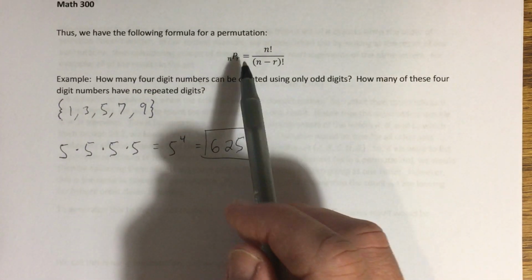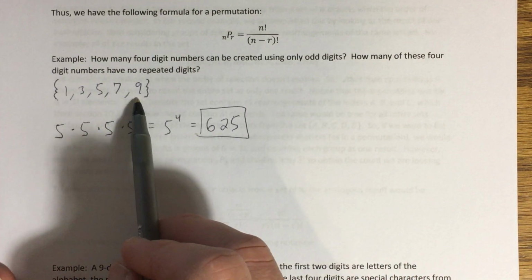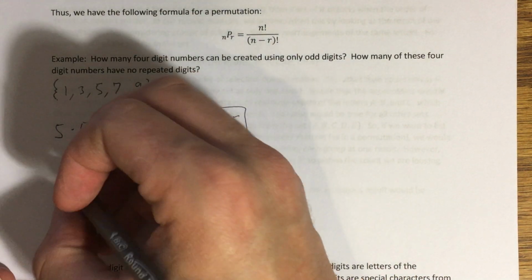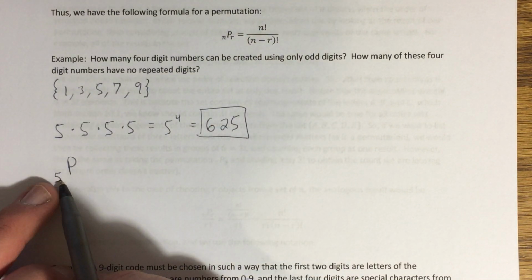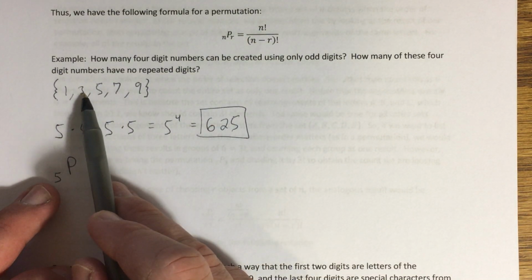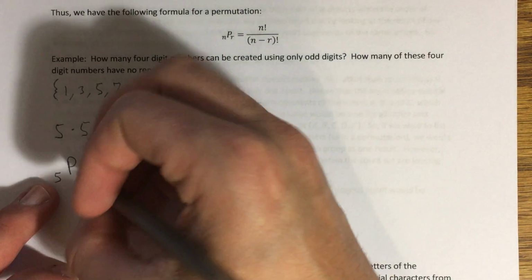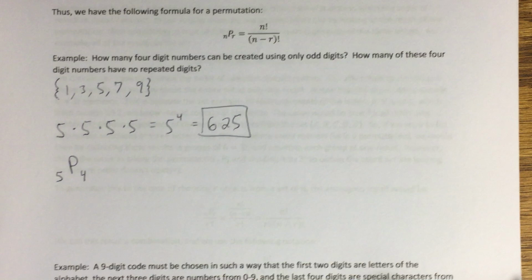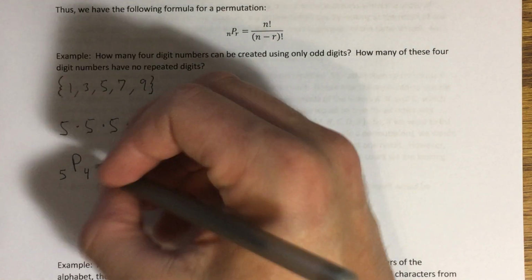Again, n represents the set that I'm choosing from. I have 5 choices in there, and I want to select 4 digits from that set. 4 goes here, okay? 5 to choose from, but I need 4 to make a 4-digit number.